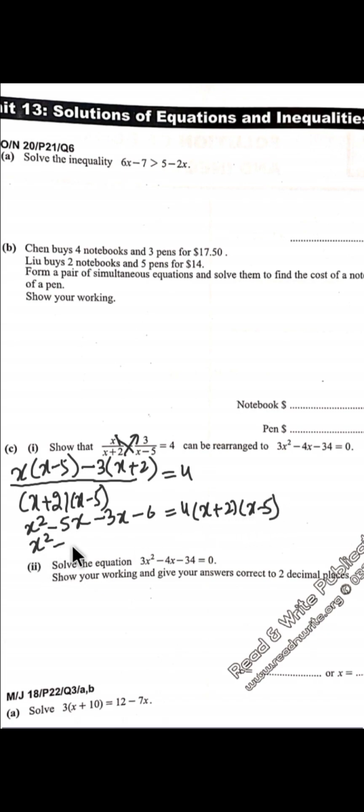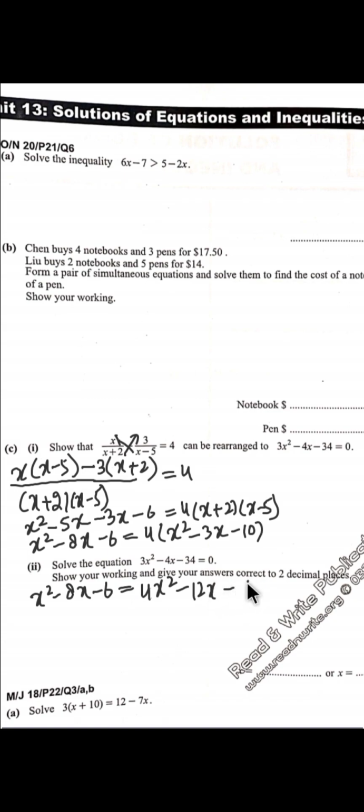Next we have x squared minus 8x minus 6. This is equal to 4 into, now we multiply x plus 2 and x minus 5. So this becomes x squared minus 5x and plus 2x. So this will give us minus 3x and minus 2 fives are 10. So x squared minus 8x minus 6, this is equal to, now we multiply 4 inside the bracket. So 4x squared minus 4 threes are 12x and minus 40.